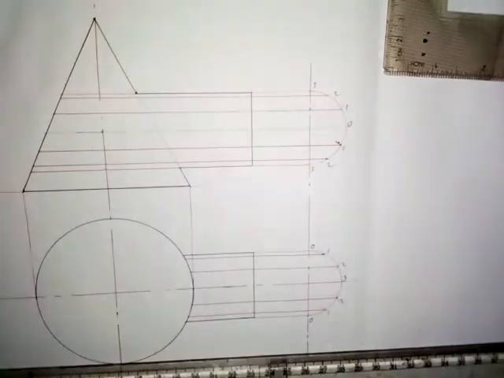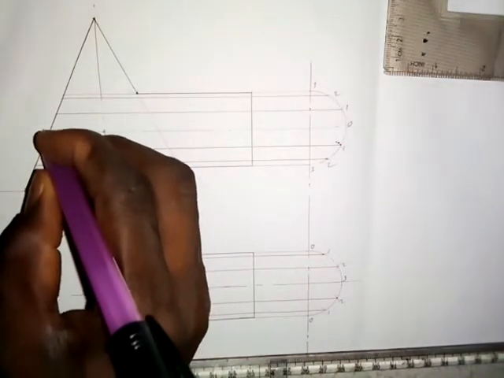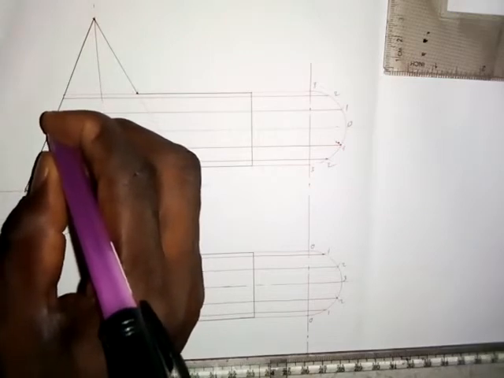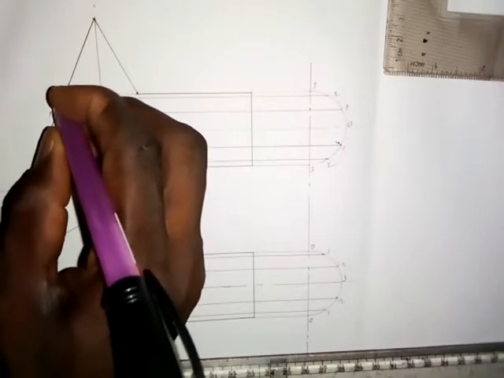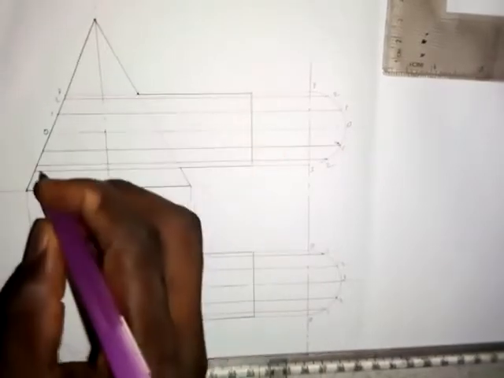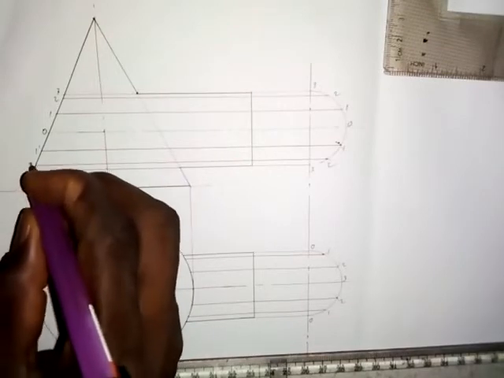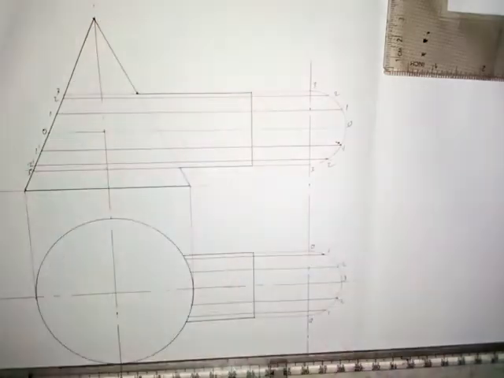Alright, having done this, the next thing that we are going to do is that I'm going to number this side. This is 0, this is 1, and this is 2, and this is 3. That is this line. Here I will call this 1 prime, and this is 2 prime, and this is 3 prime, to differentiate it from what we have up here.